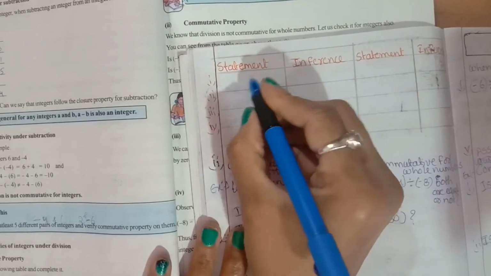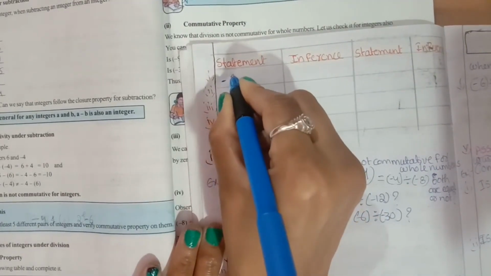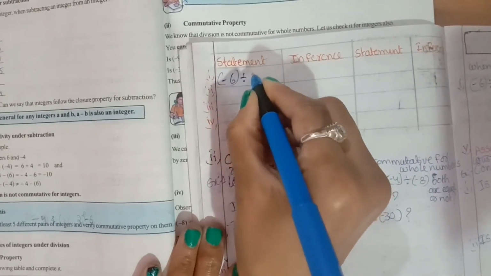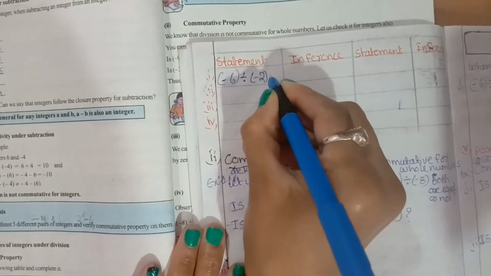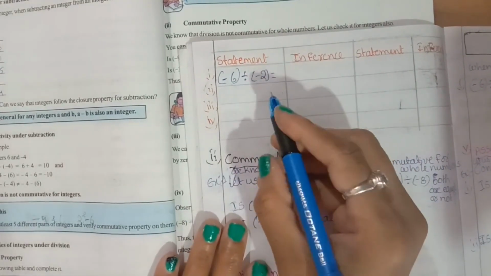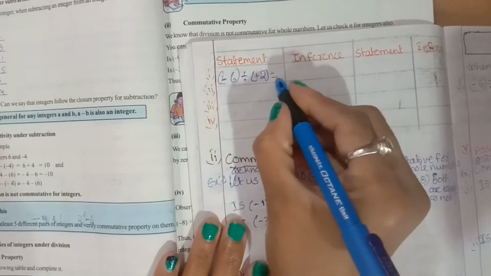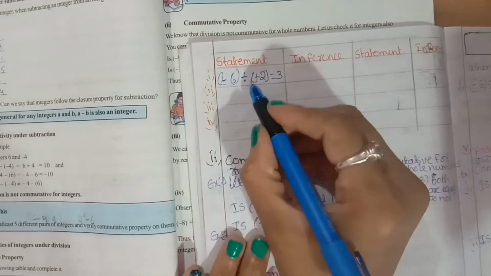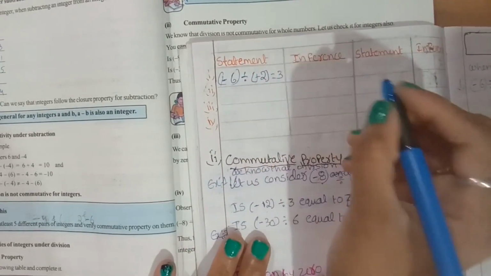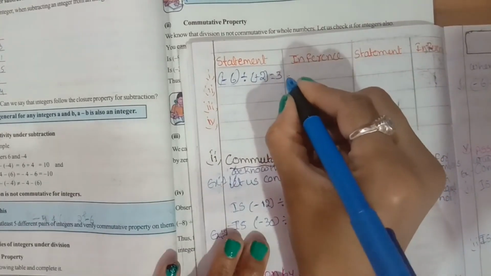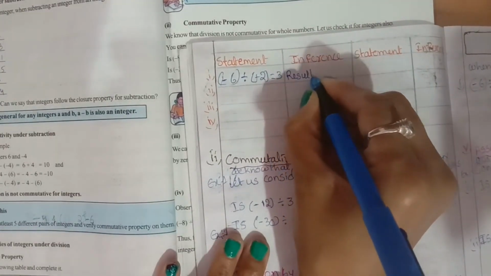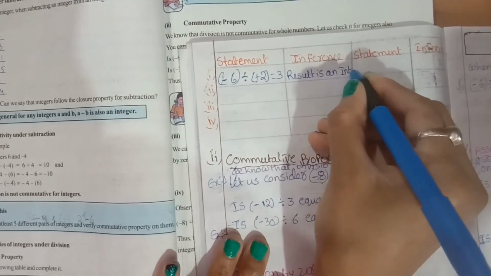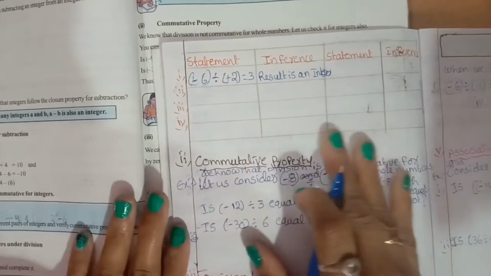The first statement is minus 6 divided by minus 2. Minus into minus cancels, so the answer is 3. Inference means the result is an integer. 3 is an integer. So the result is an integer.